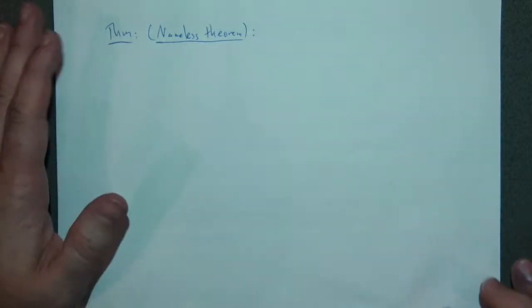So the nameless theorem is the thing that tells you basically how nice an orthogonal basis is. Okay, and I would say this is the primary motivation for having an orthogonal basis. This is actually going to be the primary motivation for why we're doing all of the computations that we're going to be doing in Chapter 6. So this is extremely important.